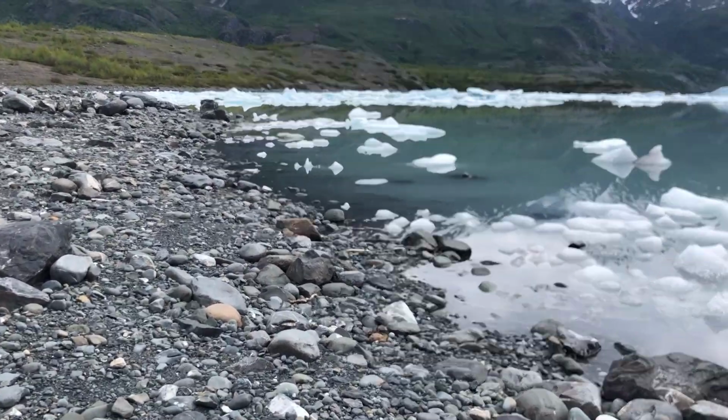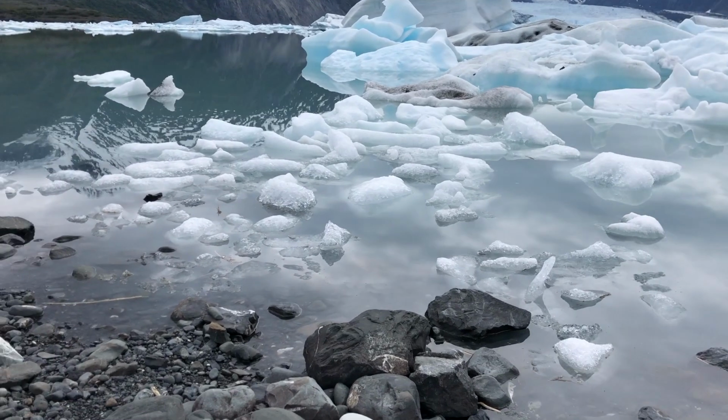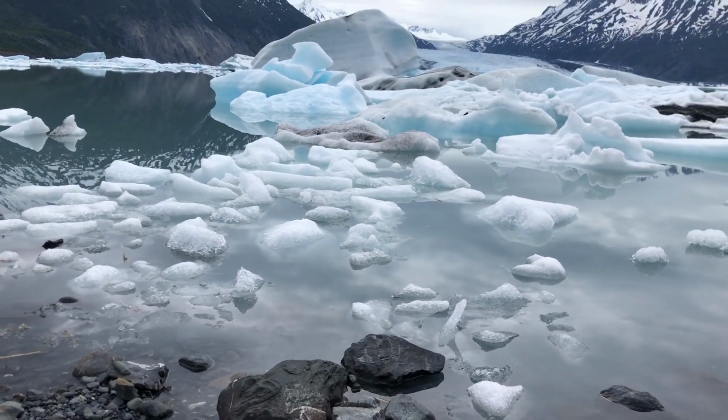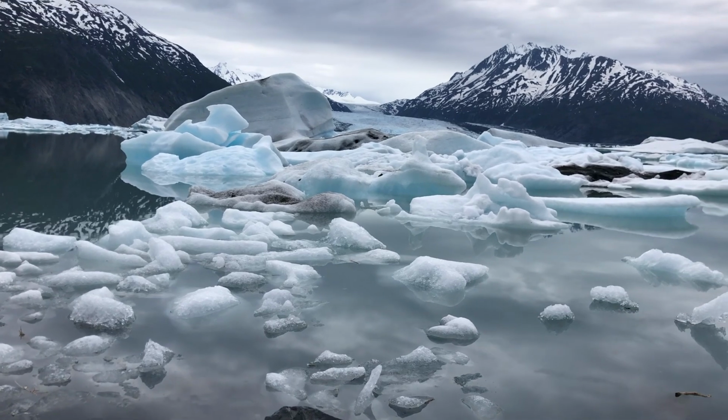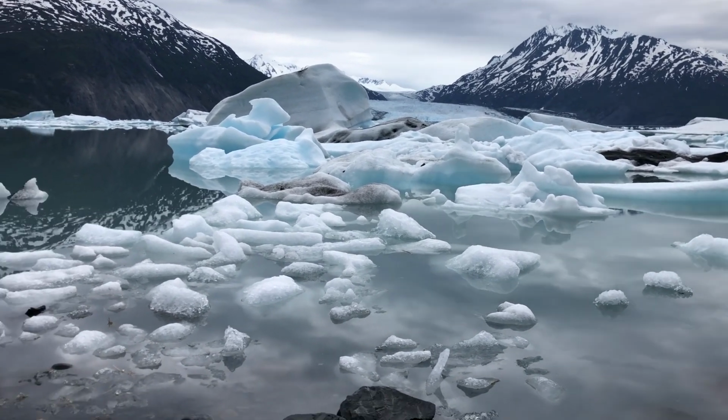As I walk along the bank here, one of the first things that catches my eye is this little line of small ice chunks that runs back to this bigger iceberg and then back to the mountain. So let's see what we can do with this scene.